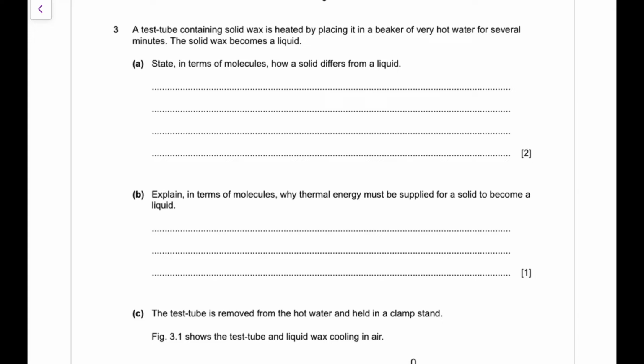The typical distinguishing properties are the separation between molecules and their movements. So over here you can write how molecules in solids vibrate in fixed positions, whereas in liquid they slide past each other, and molecules in solids again are closely packed together, and they also have very strong bonds.